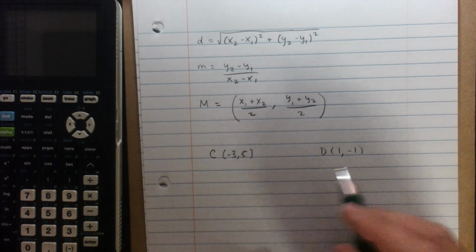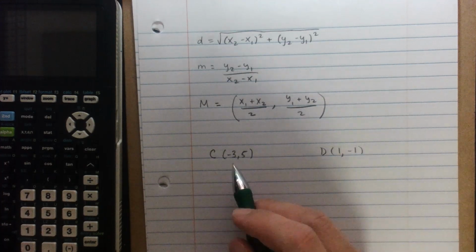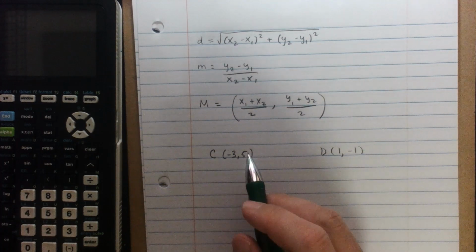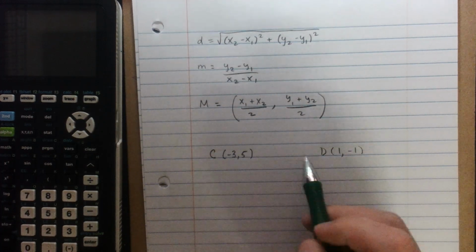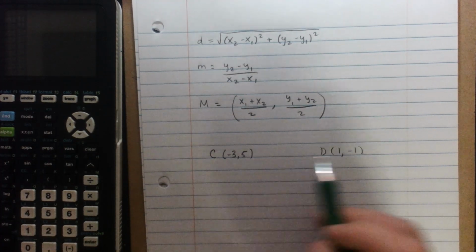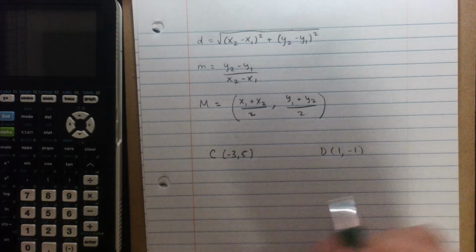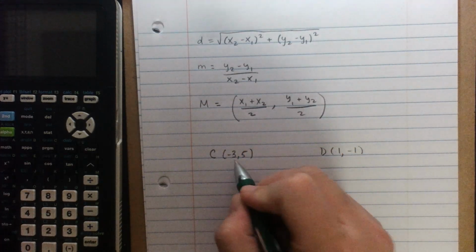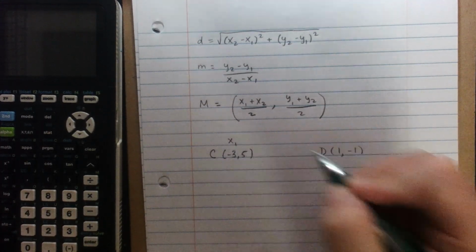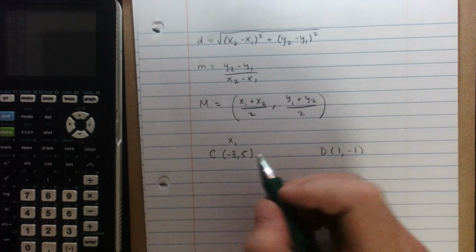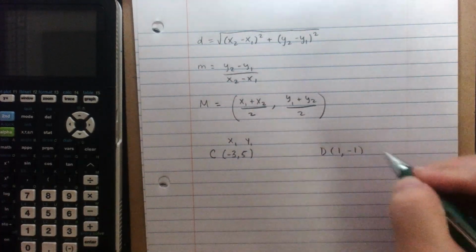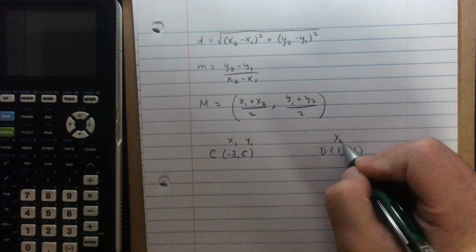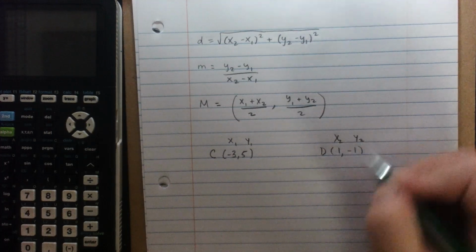The first thing that I like to do is label my x's and label my y's. So we have two x values and we have two y values. We're going to differentiate them. This is my first x, so this is going to be labeled as x sub 1. This is my first y, so this is going to be y sub 1. This is x sub 2, and this is y sub 2.